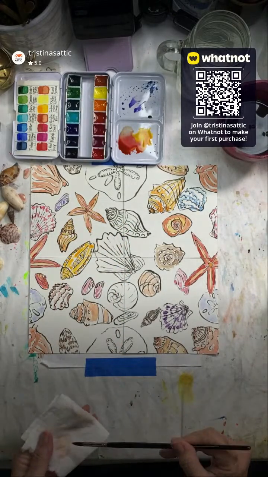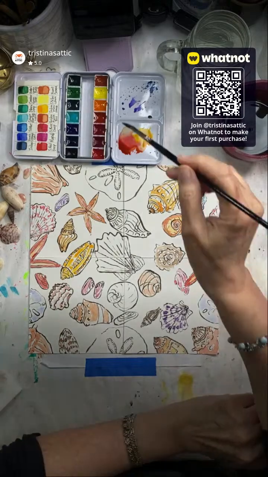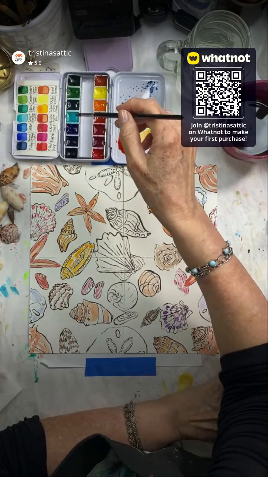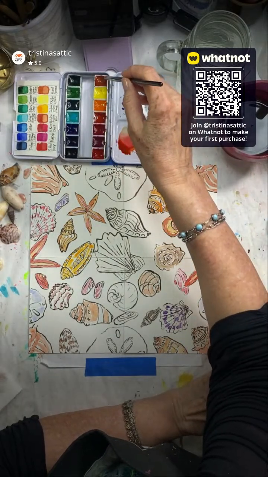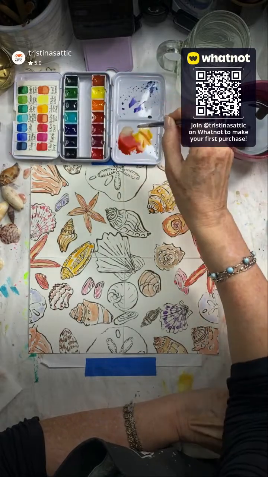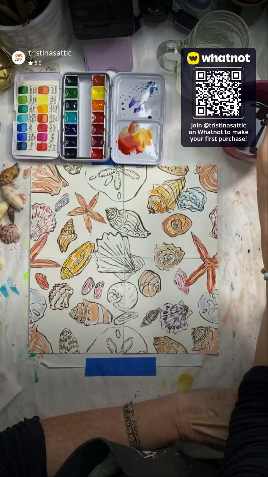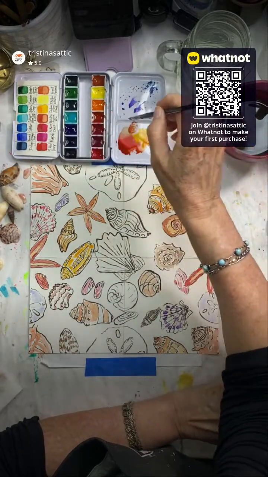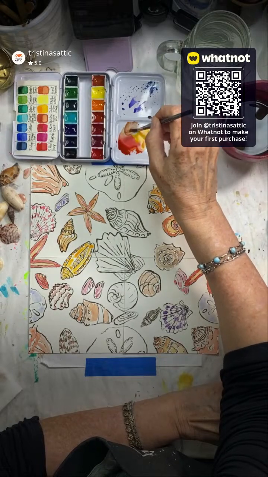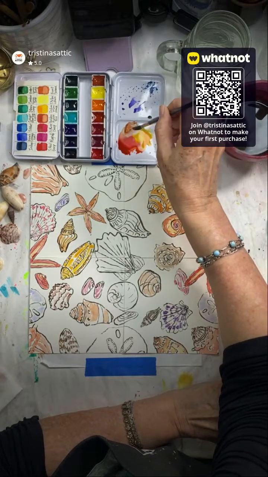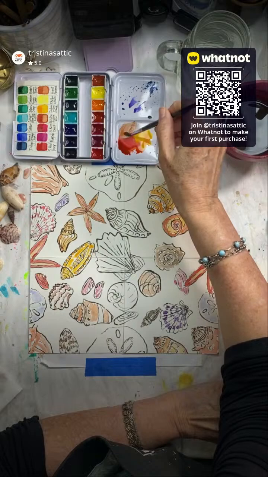And I kind of like the idea of having some of this darker color. So what did I use for that? I went with the burnt sienna and then I added to it some indigo to get it to turn sort of brown. Okay, that's a really pretty brown.